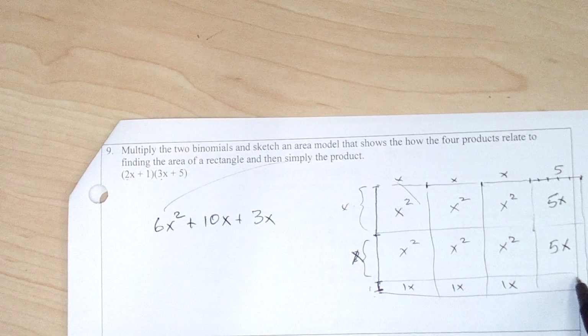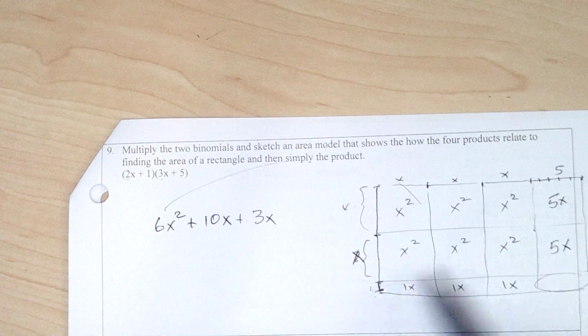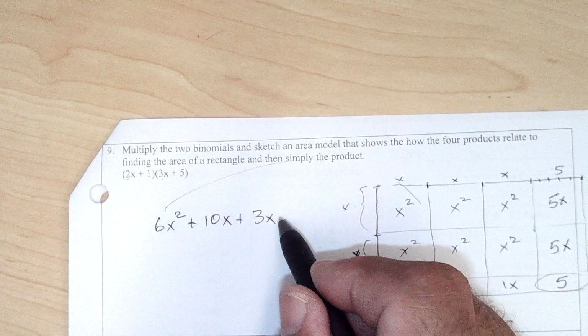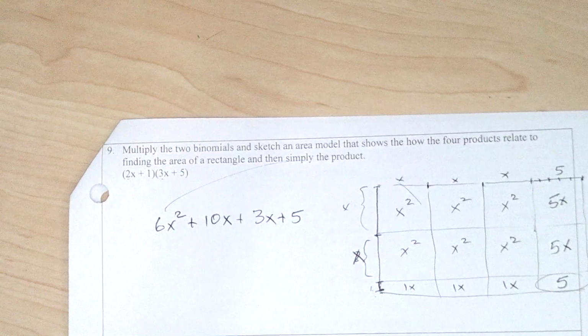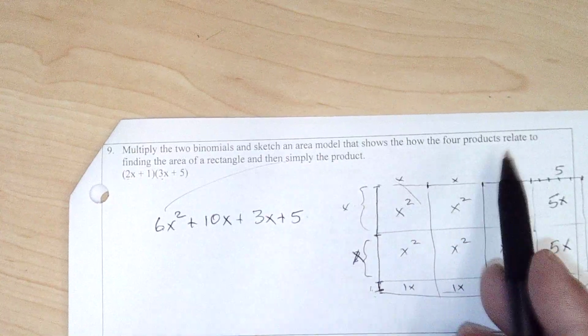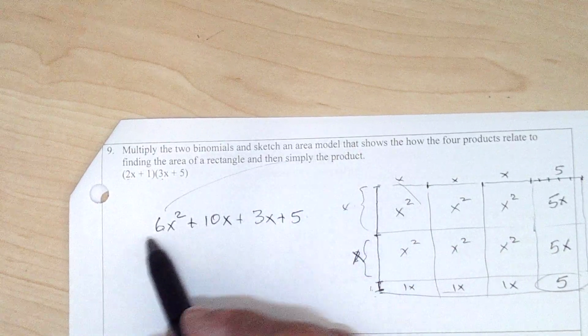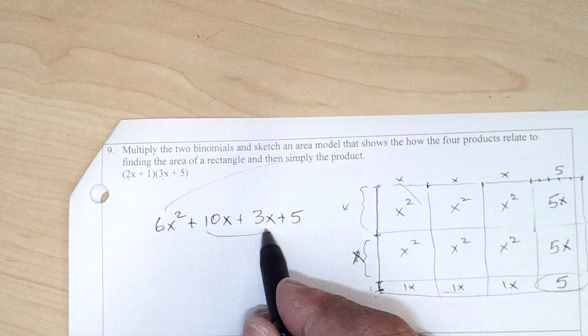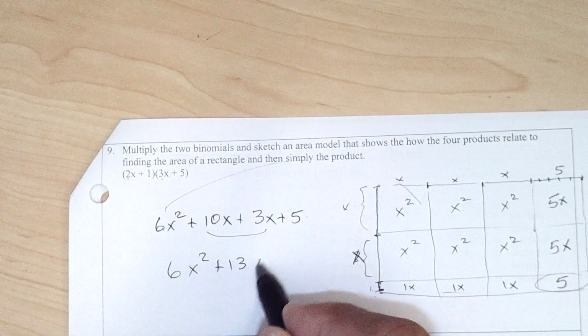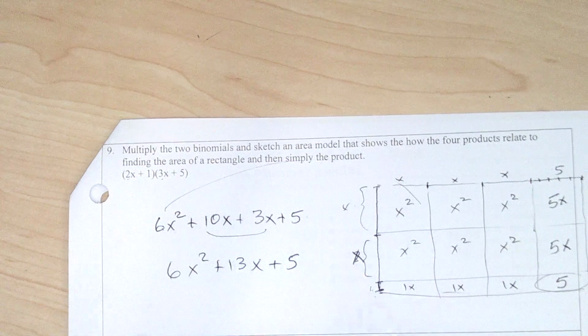And finally, we have this area down here we haven't done yet. 1 times 5, which is 5. So there are the 4 products represented in the model. And then if I simplify that product, these are like terms, so I get 6x squared plus 13x plus 5.